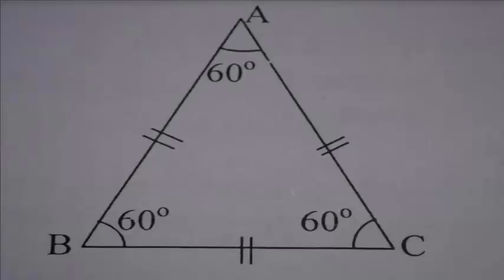Some special triangles. First, equilateral triangle. A triangle whose all 3 sides are equal is called an equilateral triangle. In this triangle all interior angles are equal and thus equal to 60 degree. As shown in the figure, angle A is equal to angle B is equal to angle C equal to 60 degree. These are called as congruent angles. Also, length AB is equal to length BC is equal to length CA. These are called as congruent sides. Therefore, triangle ABC is an equilateral triangle.